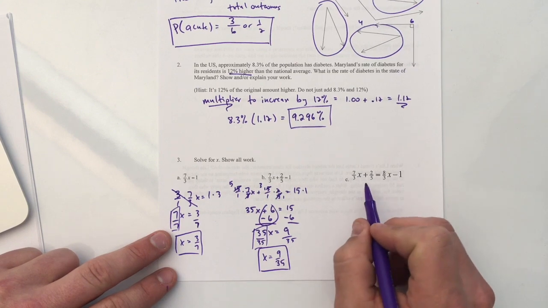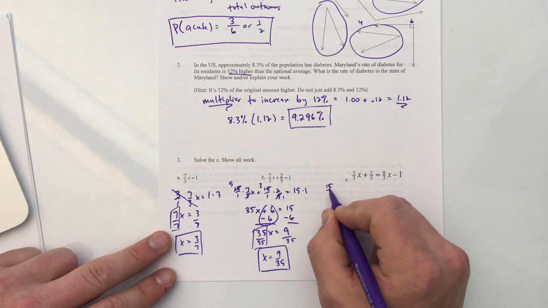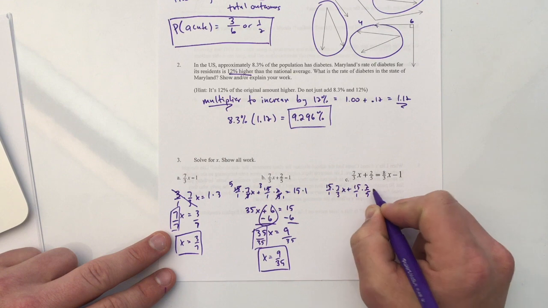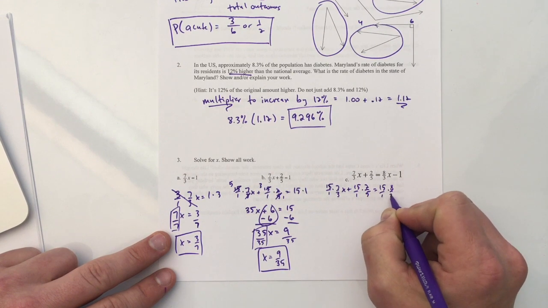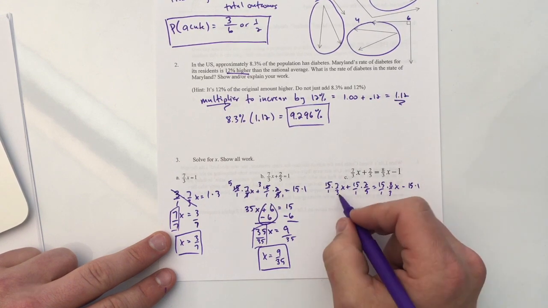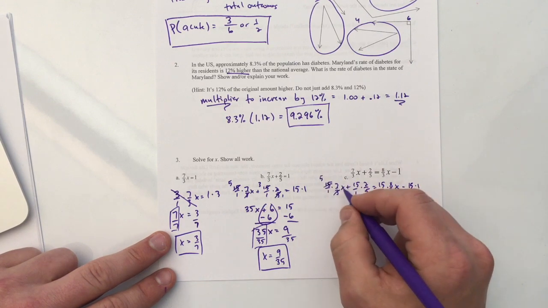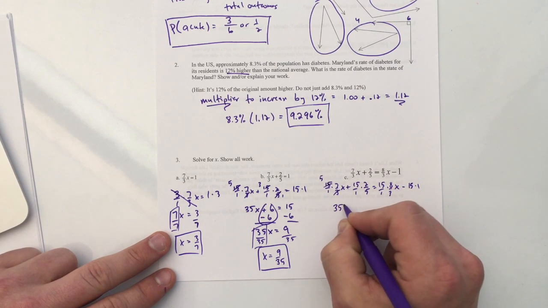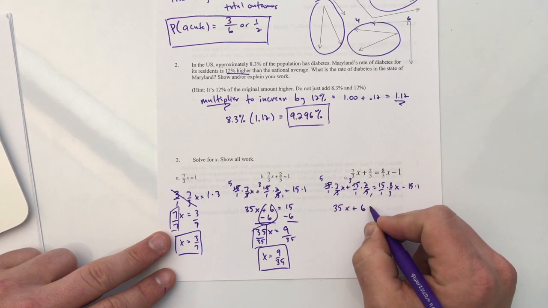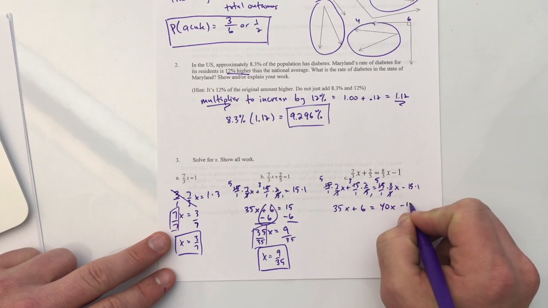So again, our common denominator is still 15, even though there are now 3 terms that are fractions. So we'll do 15 over 1 times 7/3 x plus 15 over 1 times 2/5 equals 15 over 1 times 8/3 x minus 15 times 1. The 3 cancels. 3 goes into 15 5 times. 5 times 7 is 35x. 5 goes into 15 3 times. 3 times 2 is 6. 3 goes into 15 5 times. 5 times 8x is 40x minus 15.